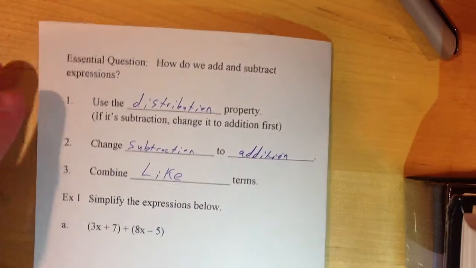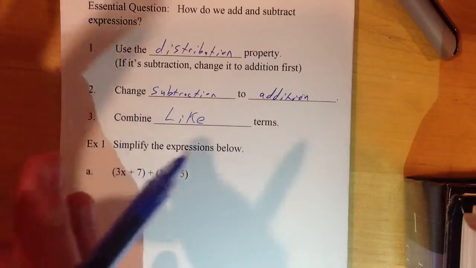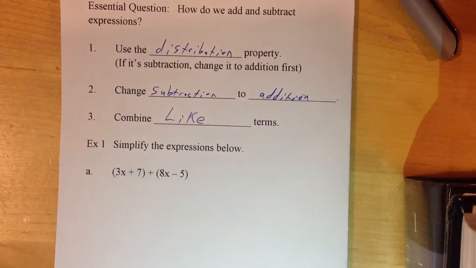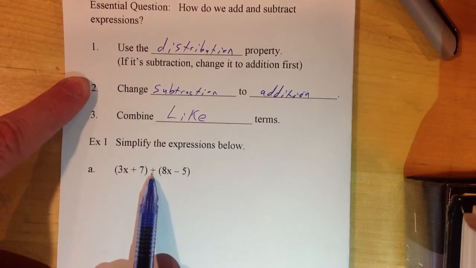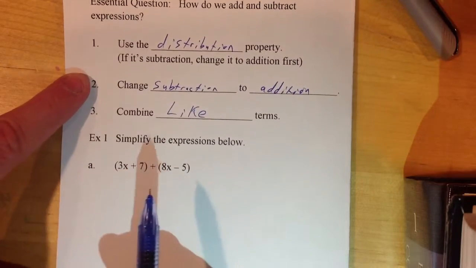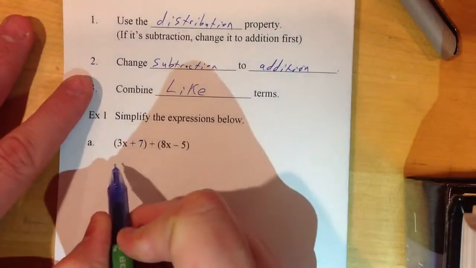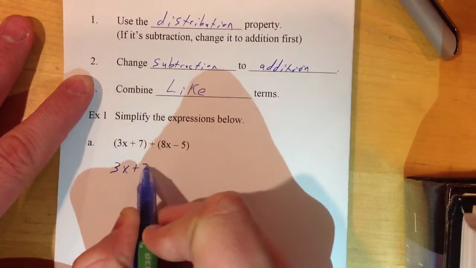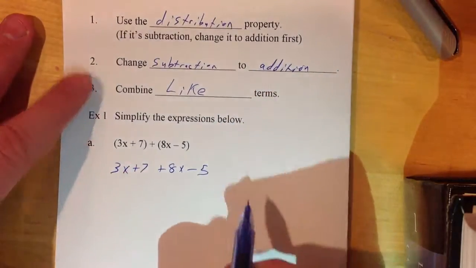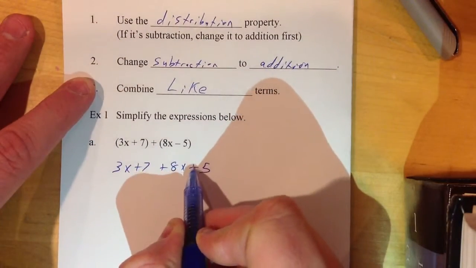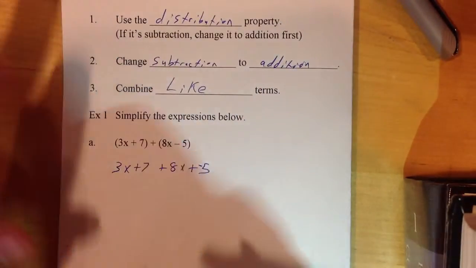Alright? So now we're going to come down here where we're adding. Now this is going to seem kind of strange because it seems exactly like what we did the other day, but it just happens to have parentheses. What's nice is if we have a plus sign, the plus sign just makes the parentheses go away. So I can just come down here and change this to 3x plus 7 plus 8x minus 5. A good thing to do every now and then is to change this to plus minus. Let's get rid of all the subtraction. That's just a good, healthy thing to do.